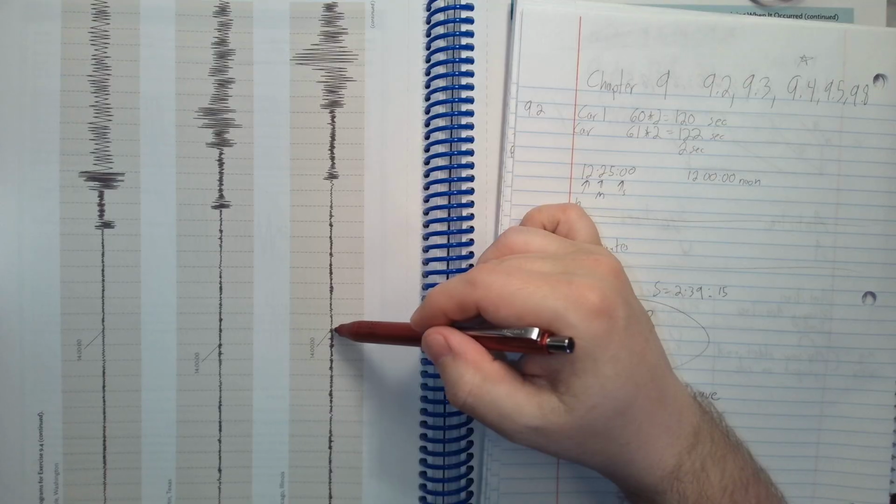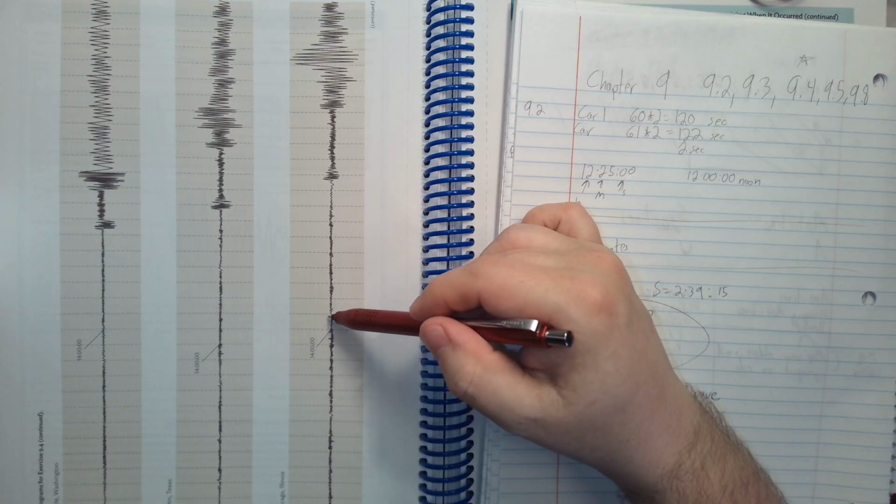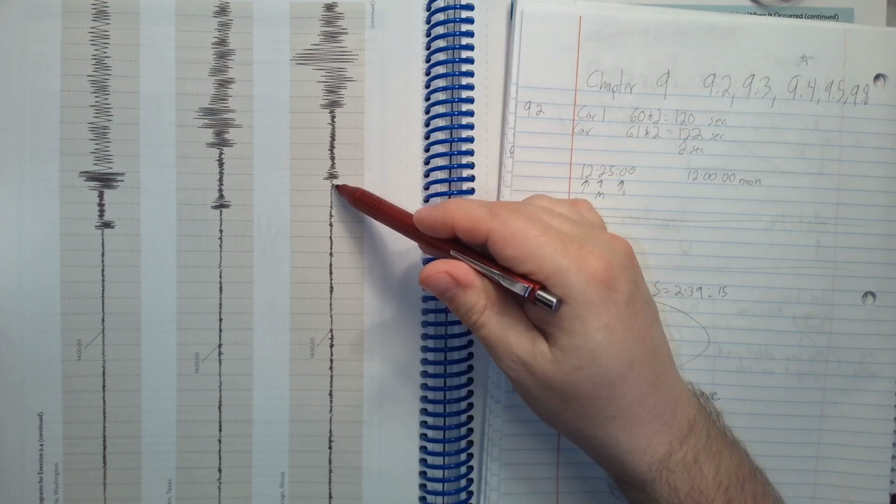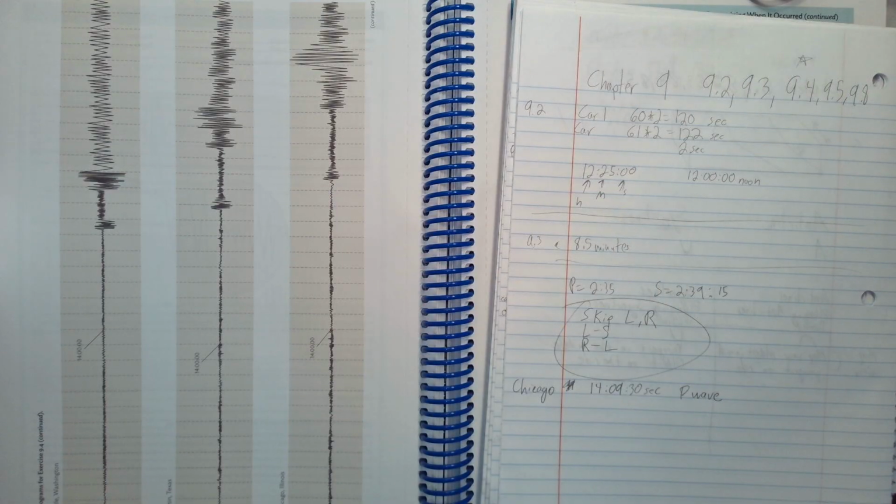This is 1400 or 2 p.m. basically, and then each one of these lines is 1 minute of time. So 1401, 1402, 3, 4, 5, 6, 7, 8. You get to here 9, and then our P wave arrives right around halfway, right? Halfway between the two.